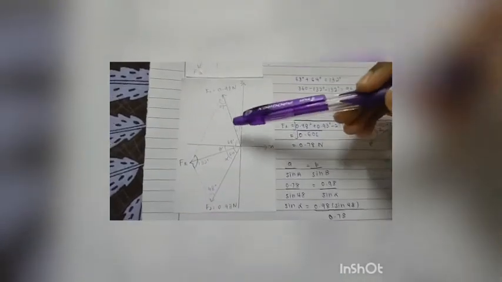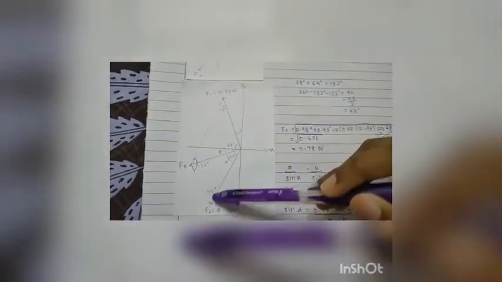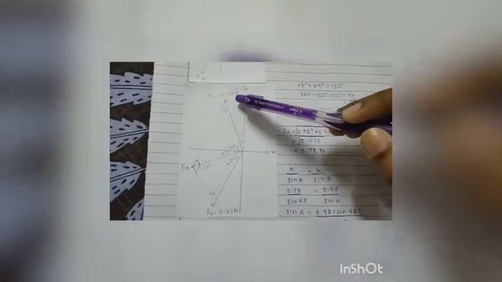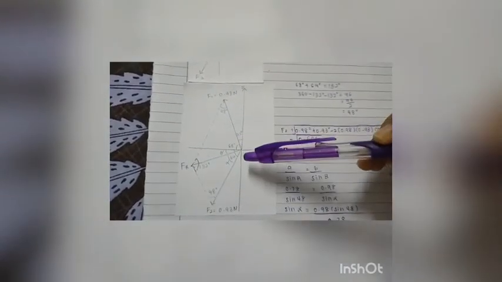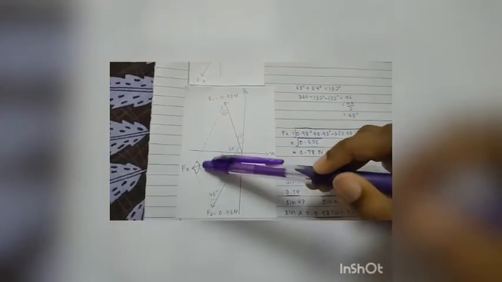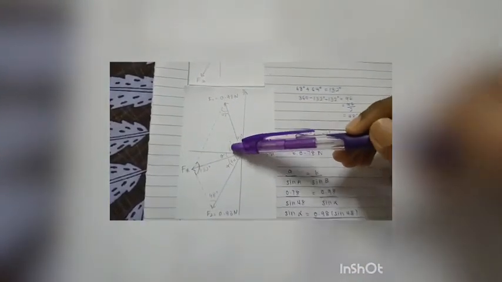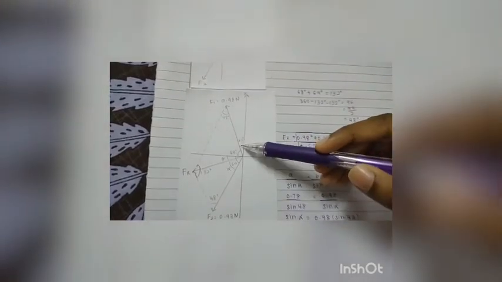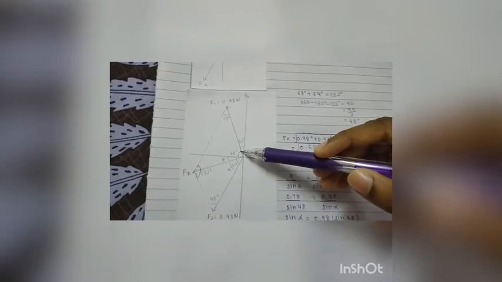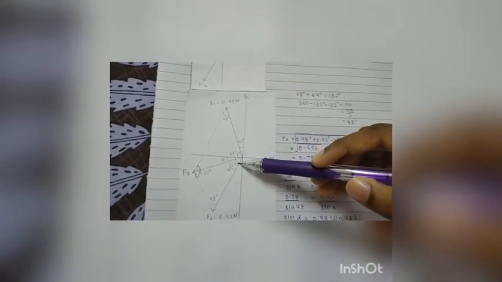Now I will talk about the discussion of table 1. So this is the diagram. As you can see here, this is force 1, this is force 2, which is 0.93 Newton, this is force 1, which is 0.98 Newton, then this is the resultant force. Here is 22 degree, here 22 degree, here 68 degree, here 64 degree.